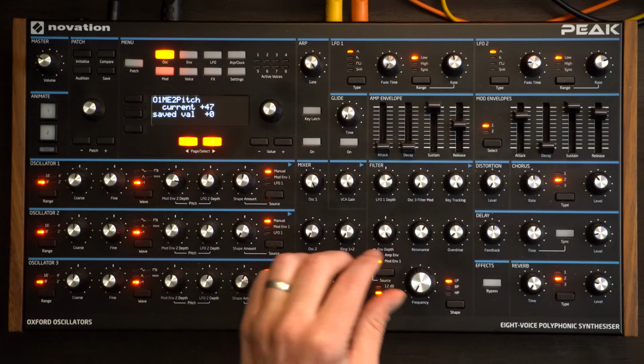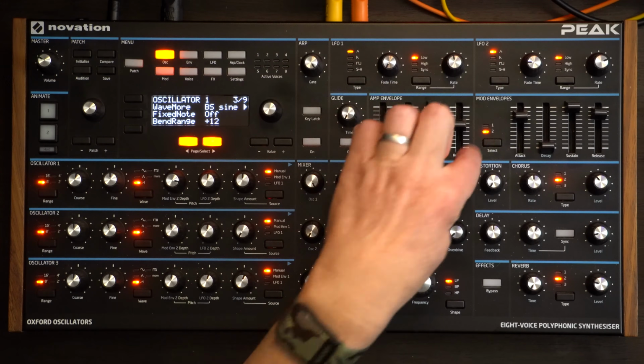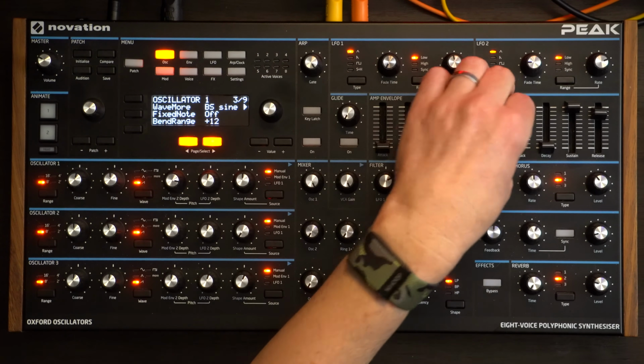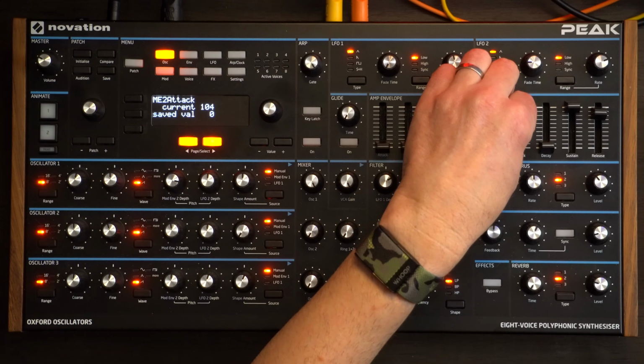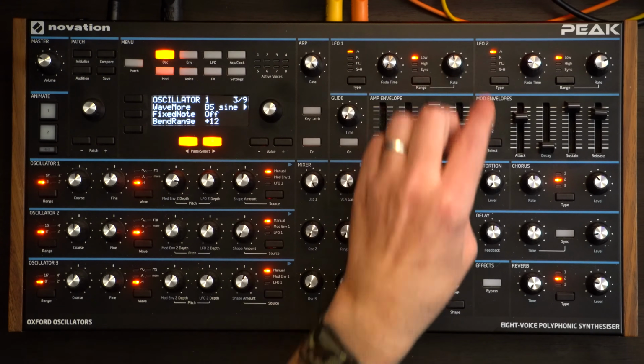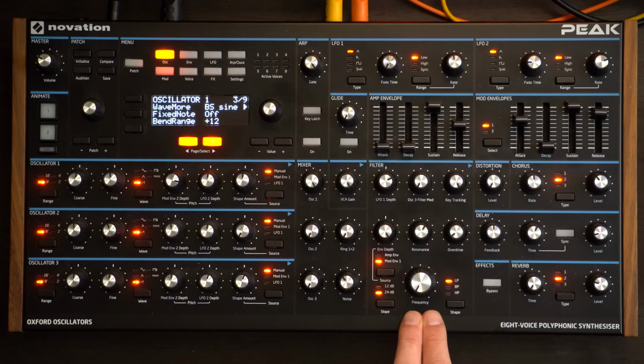Change that. And let's go here and change this a little bit more. We're just finessing how fast the cutoff opens and how much depth and speed we have with the pitch up.